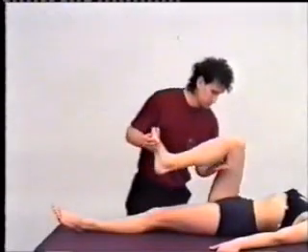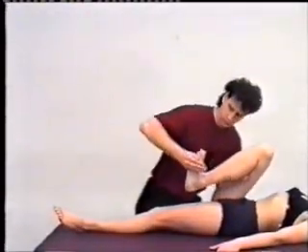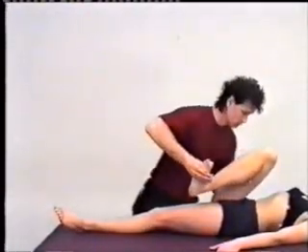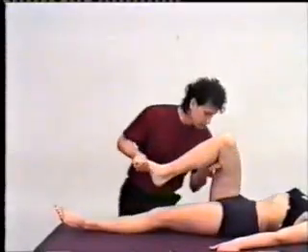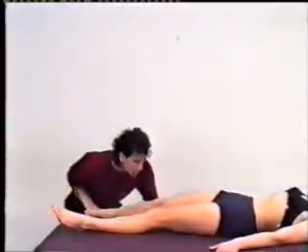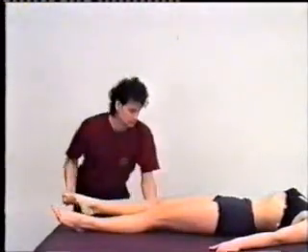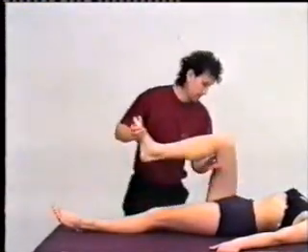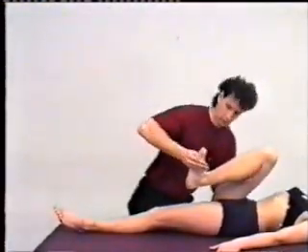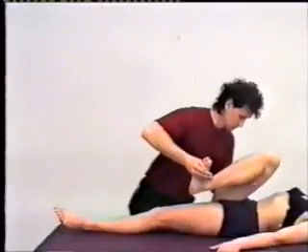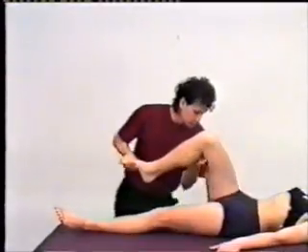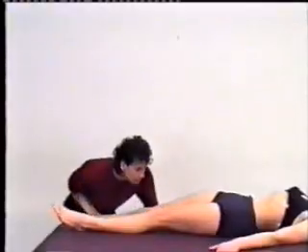Demonstration. Okay. Toes down and straighten your knee. And toes down and push. Good.